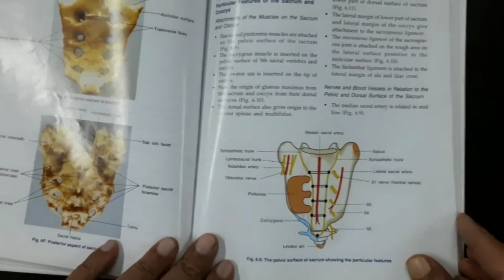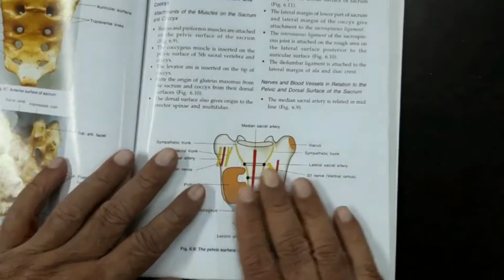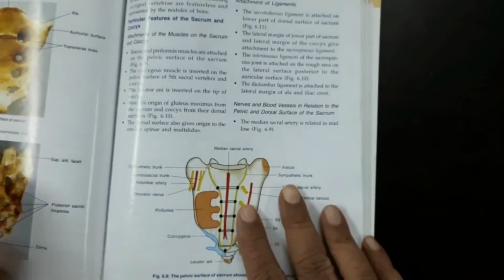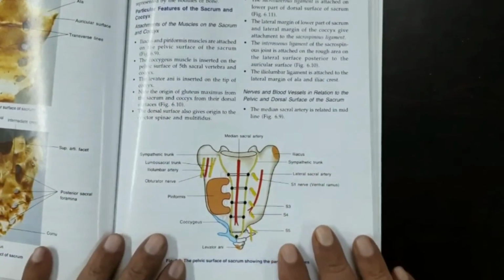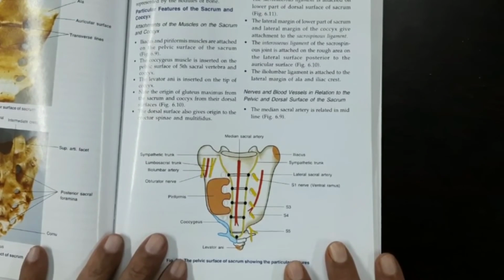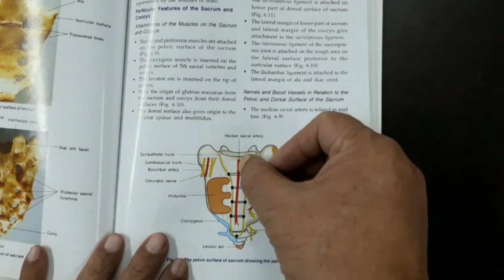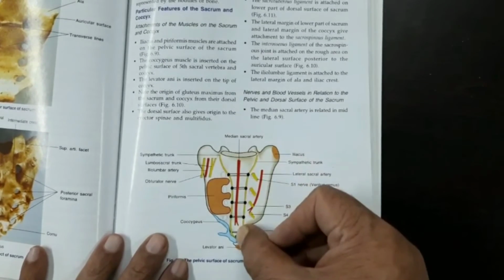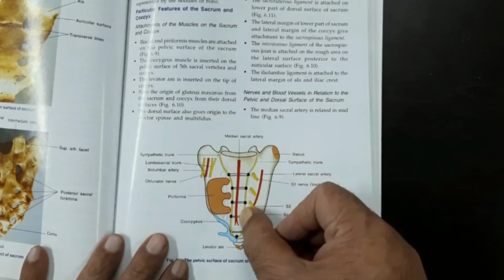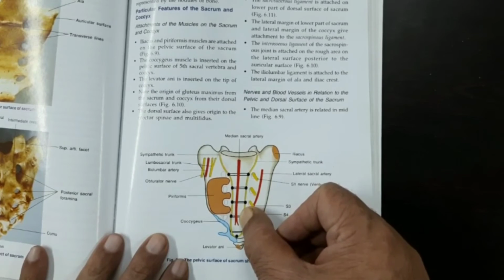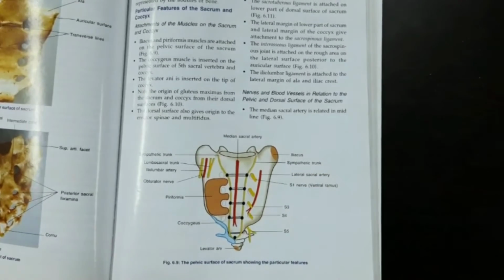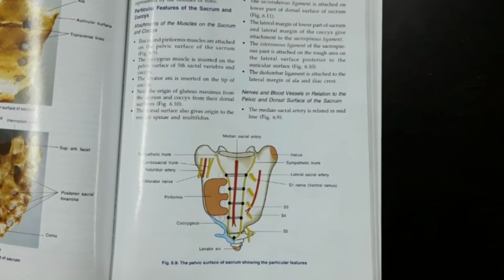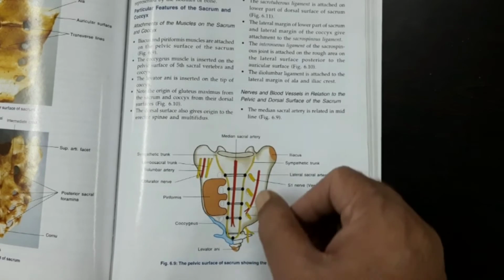Now after the muscles and ligaments, let us see the relation of the vessels. This artery, which lies almost in the midline, is called the median sacral artery. Another artery, which is lateral to the foramina, is called the lateral sacral artery.